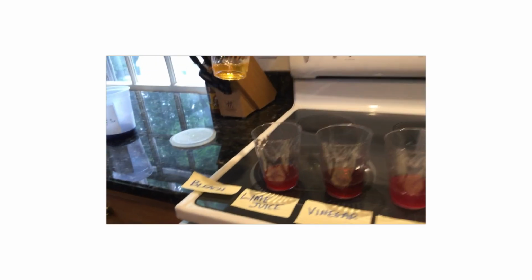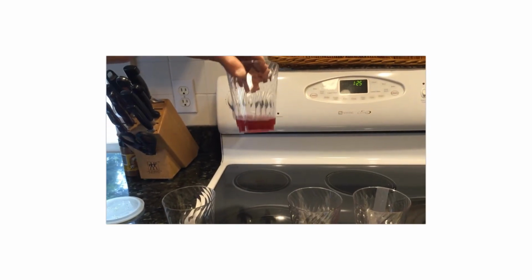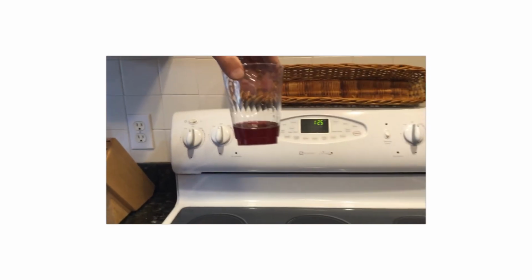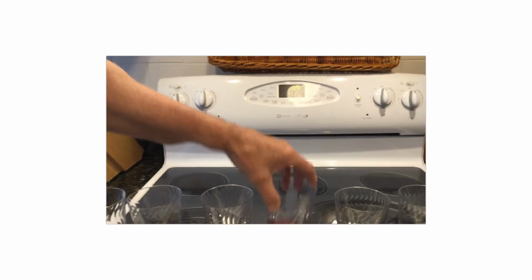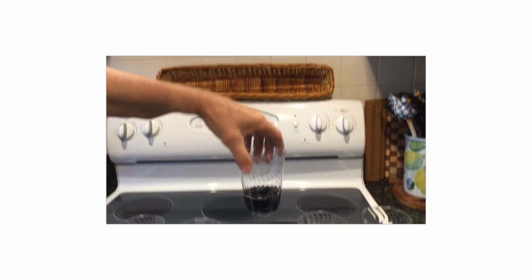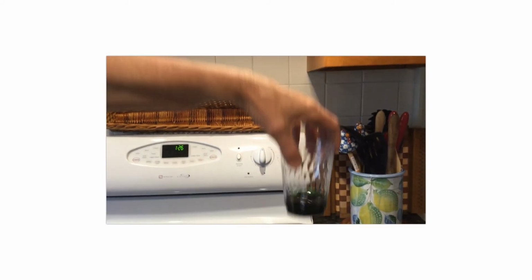So let's review real quick. Bleach turned a nice golden yellow. Lime juice turned like a nice pinkish red. Vinegar, more of a burgundy purplish red. And we've got aspirin. Baking soda stayed mostly blue. Tap water stayed purplish. And we've got ammonia that is now green.